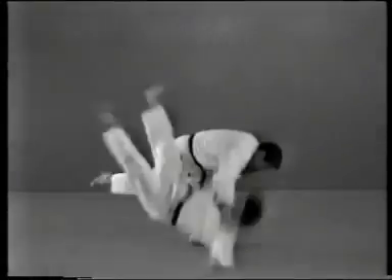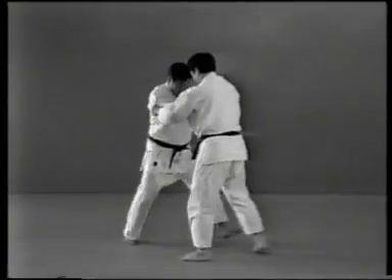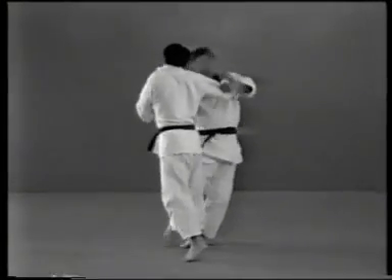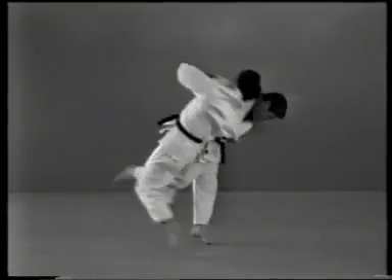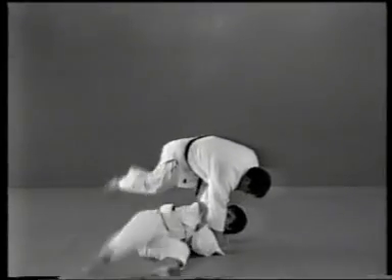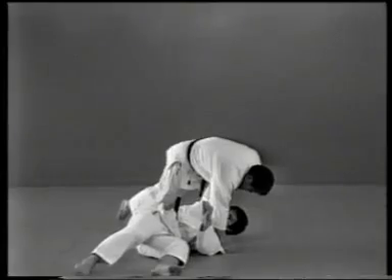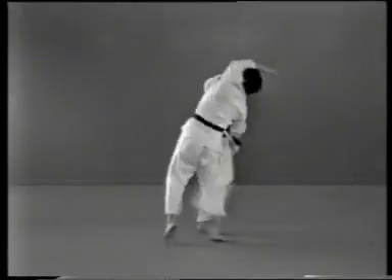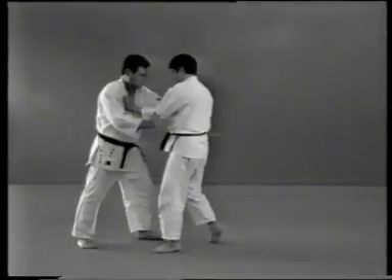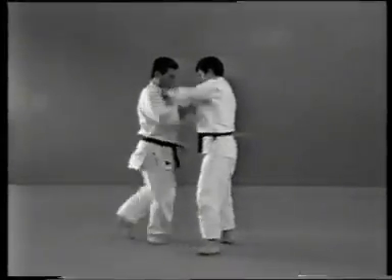Sotogari from a Harai Tsurikomiashi. As your opponent advances to defend himself, cut down on his right leg. Here you push your opponent's elbow to make him lose balance and cut him down to the rear.